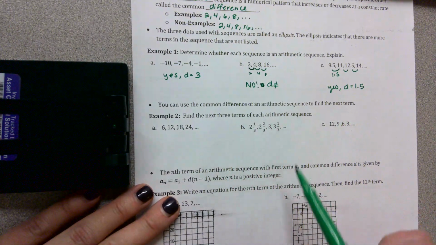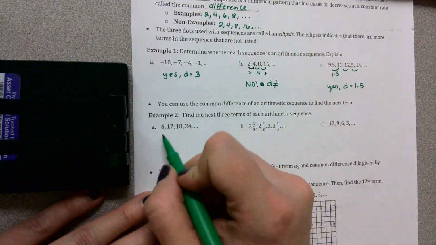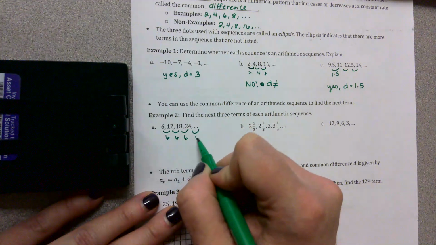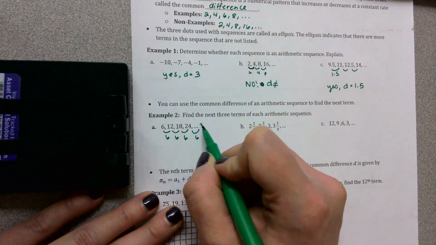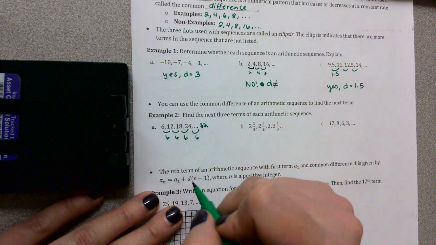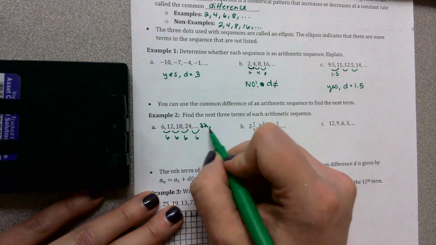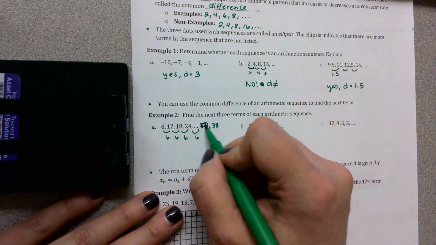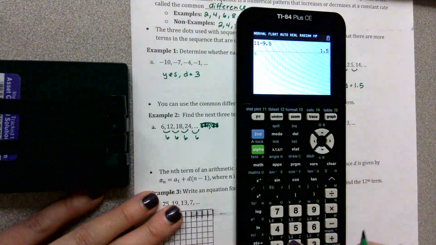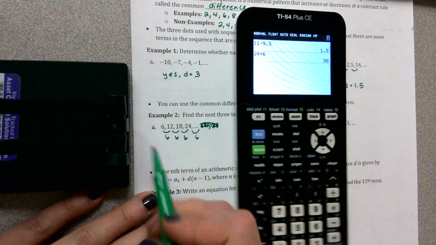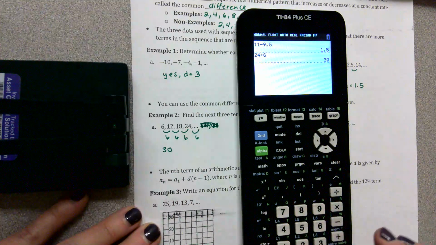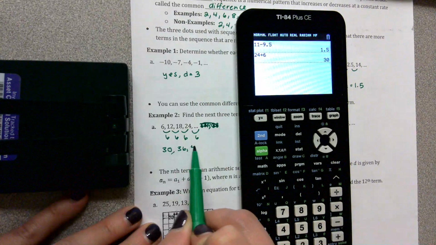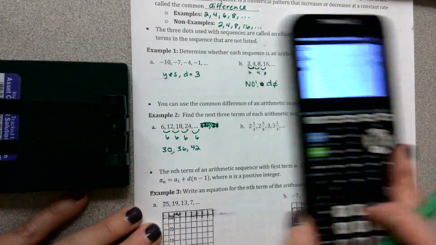So if they want you to find the next 3 terms of the sequence, this is what you need to do. Here you can see, okay, I add 6, I add 6, I add 6. So then if I add 6 again, I'm going to get 32. I add 6 again, I'm going to get 38. Yeah, it was 30. I add 6 again, it's 30, then 36, then 42. Does that make sense?